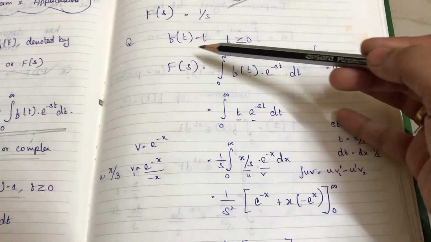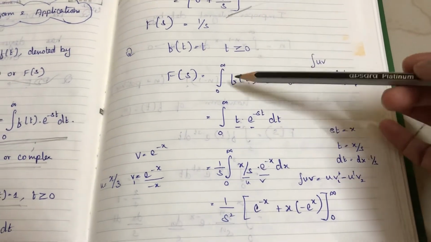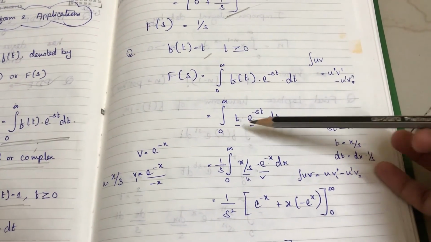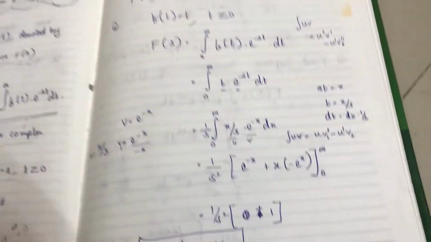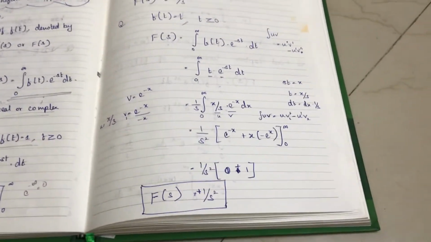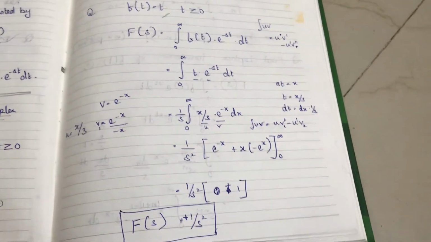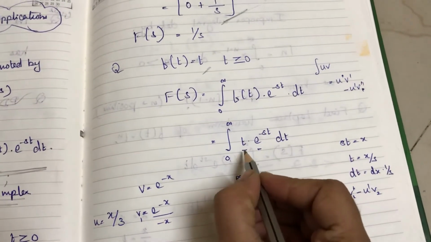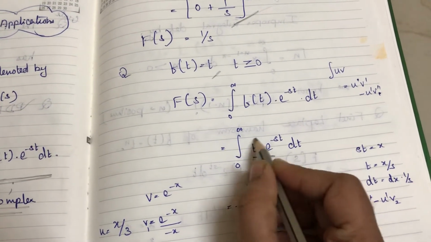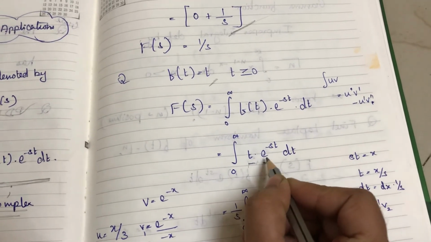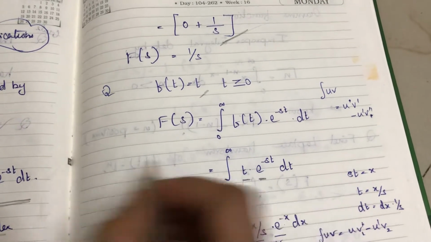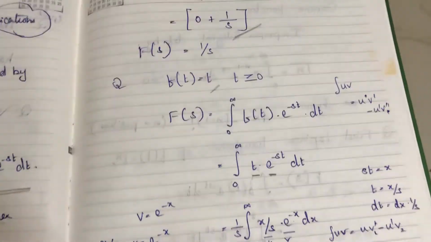And the next term, f of t which is equal to t. t is what? Which is greater than or equal to 0. So they have given f of t as t. So I am just substituting t. t into e power minus st. Here I need to tell you one thing. Okay, just concentrate on this and you will get to know that. So t into the function, f of t into e power, we can integrate this thing.